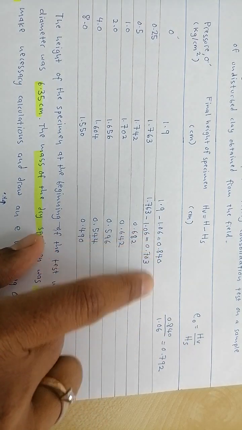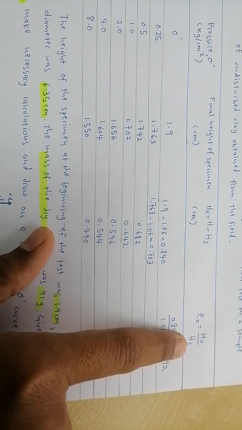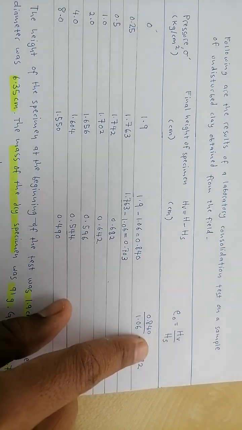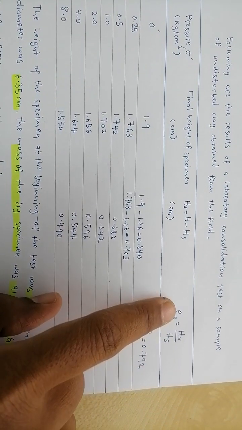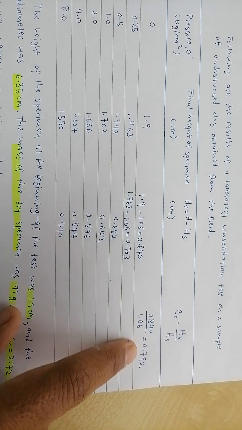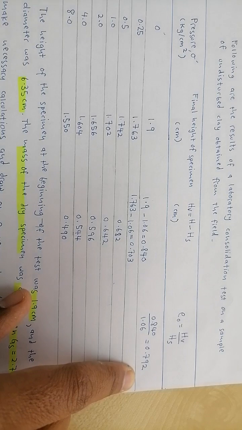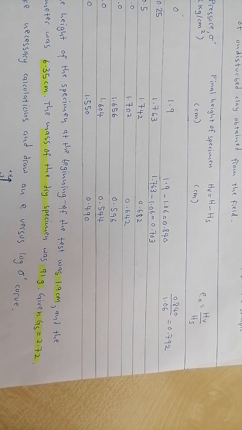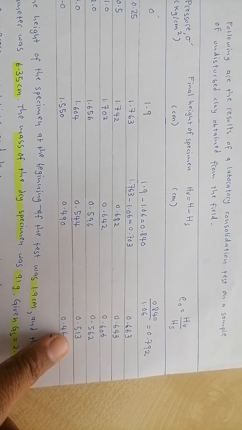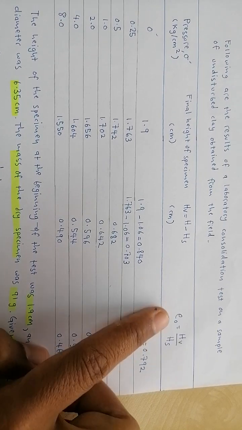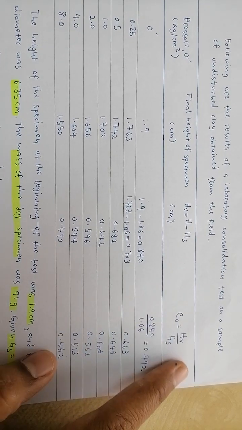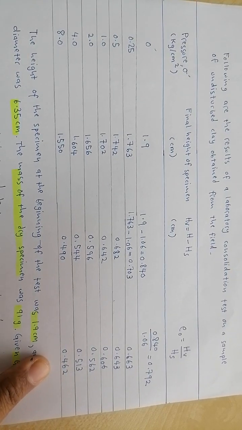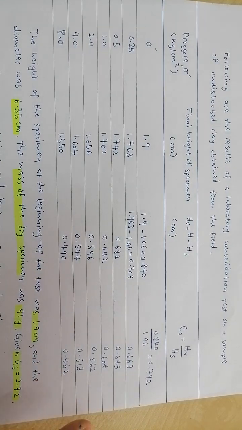Hv here is 0.84 over Hs, the constant value, which is 1.06. Then you get the initial void ratio, or e naught, of 0.792 for zero pressure. Then you can do the rest and complete the table. So this is the complete data for initial void ratio. You should get these values if you do this correctly.